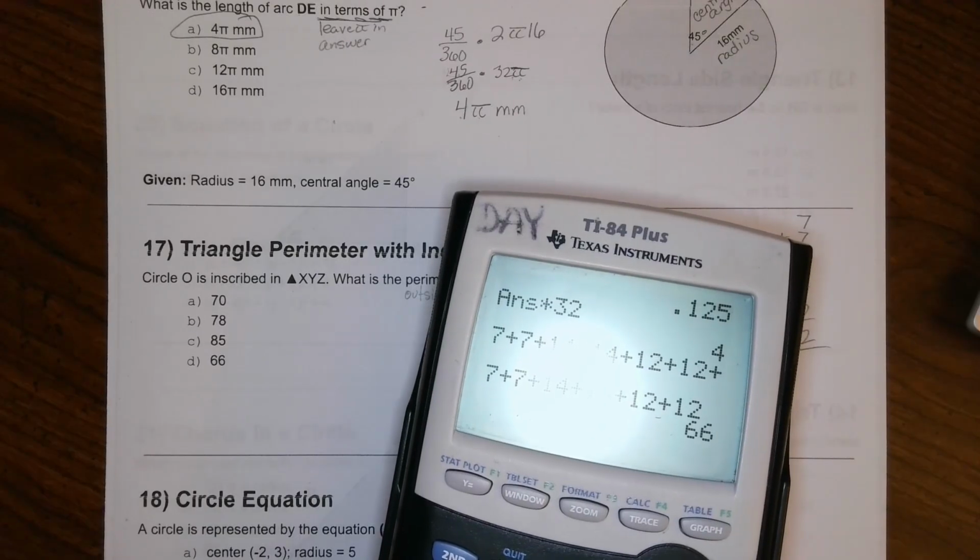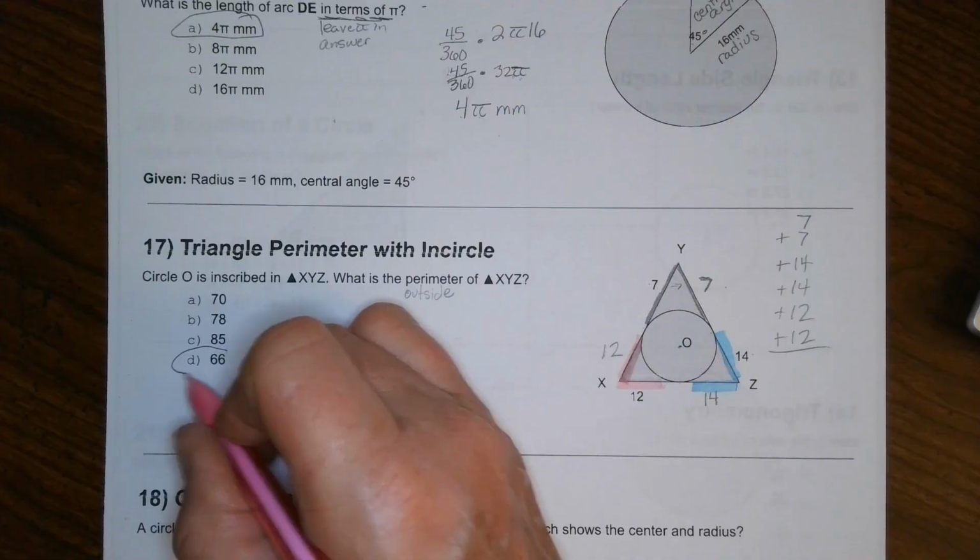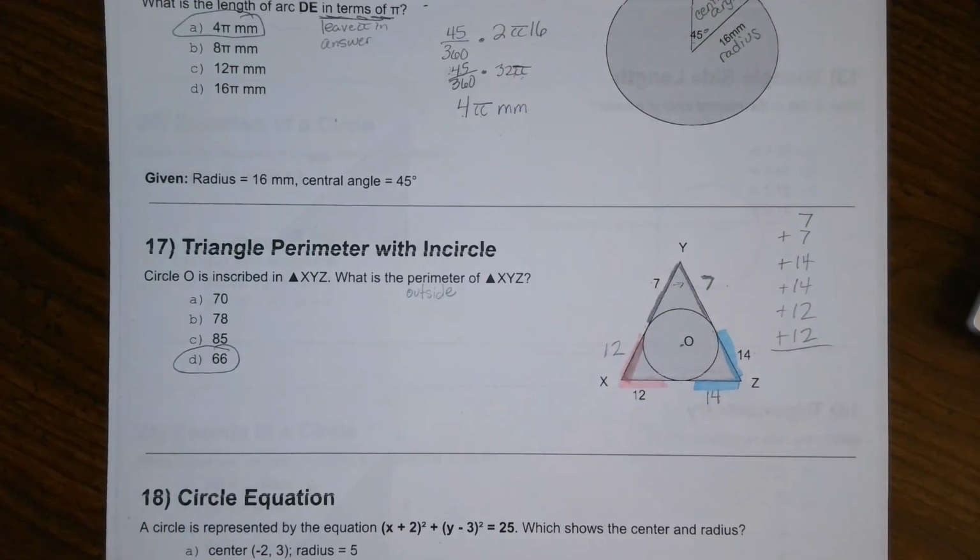Is that one of my answers? Yes, it is. They didn't give us a unit of measurement. So again, you can choose puppies, ponies, pickles, kittens, whatever. Okay, 66 units.